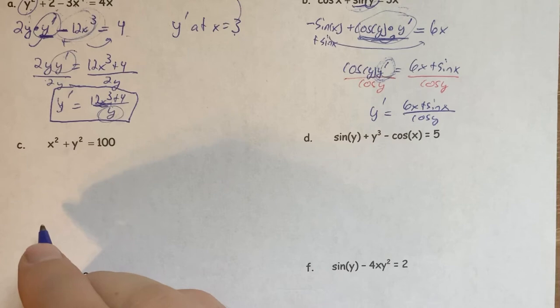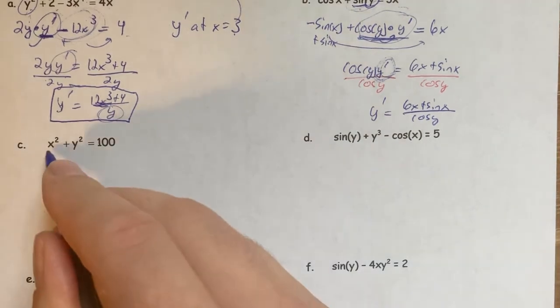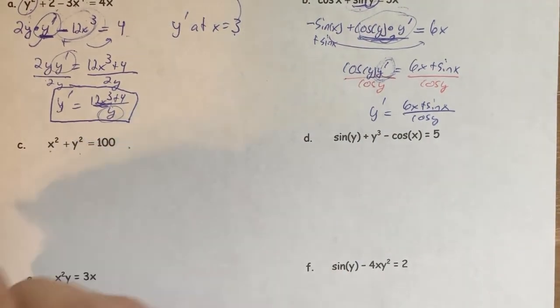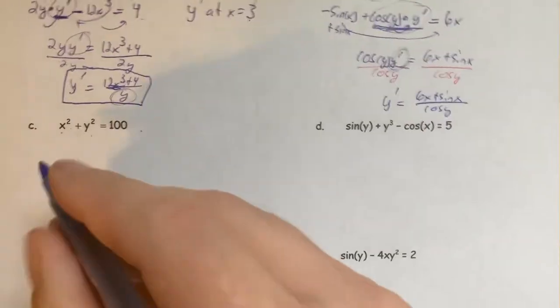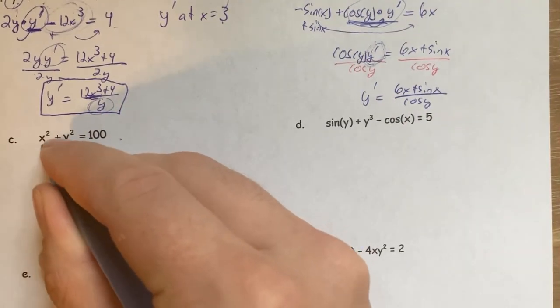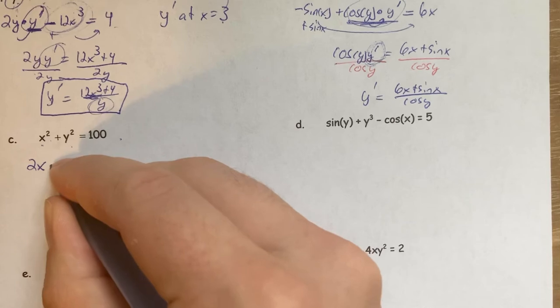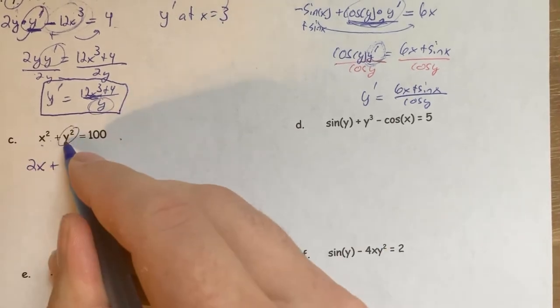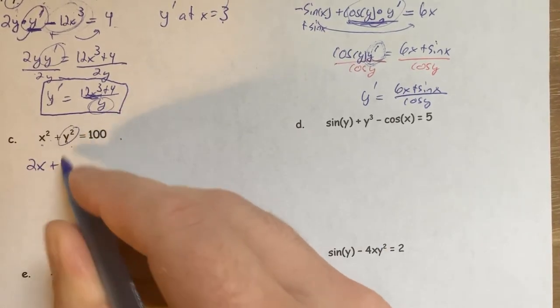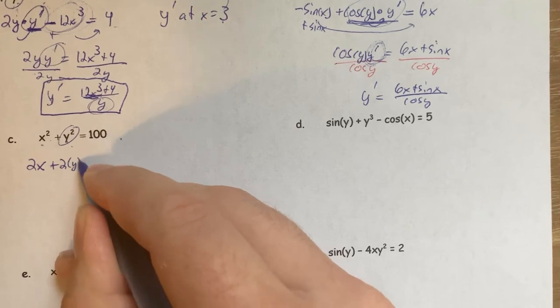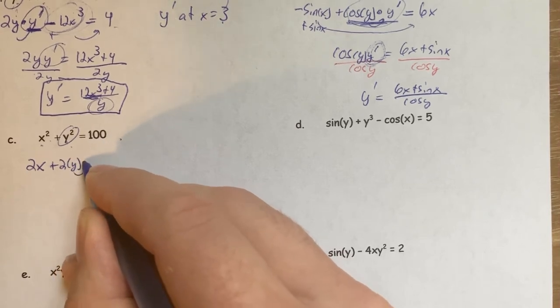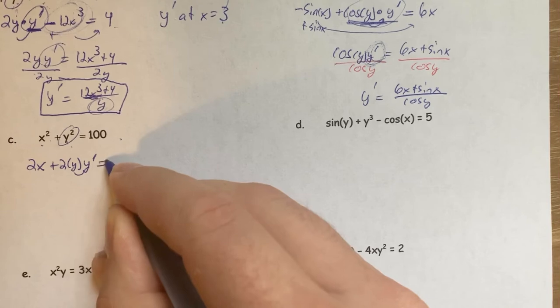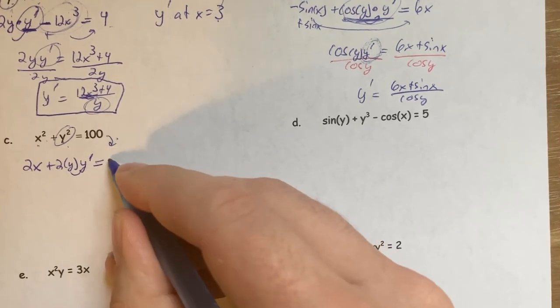What is the derivative of y? Well, let's just do the derivative of both sides because it doesn't have y equals. If it's an implicit formula, you usually just do the derivative implicitly. The derivative of x squared is 2x. The derivative of y squared, we need the chain rule on because it's not just x squared. It'll be 2 times the inside function left alone times the derivative of the inside function, which is y prime, equals the derivative of 100 is 0.